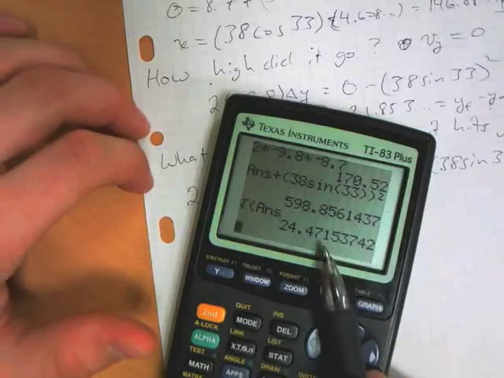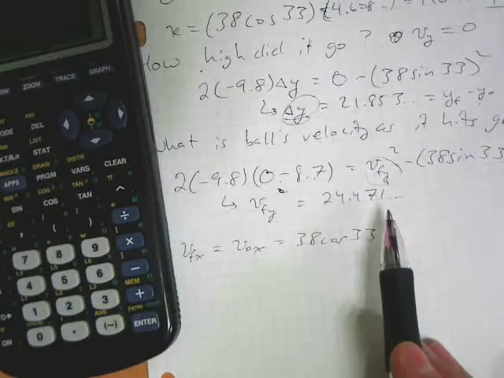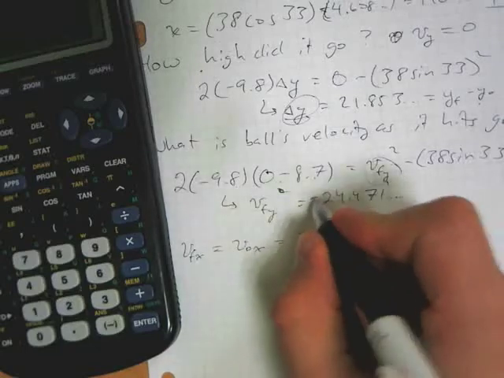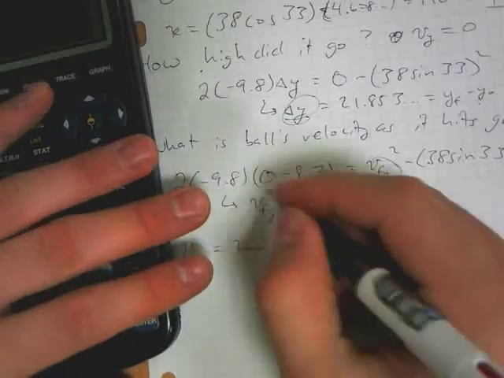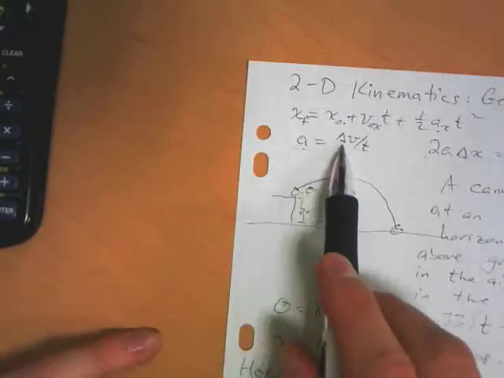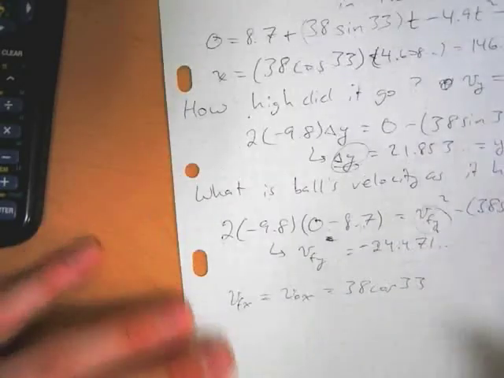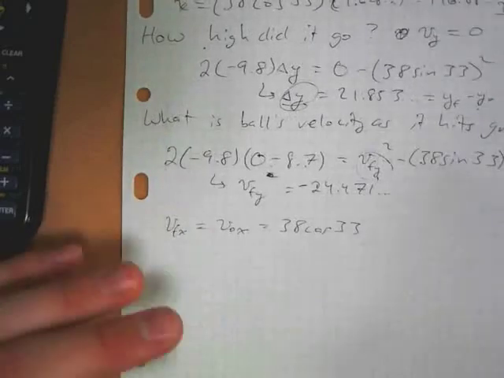And in fact, we know that when it hits the ground, the ball is going to be moving downward, so we know this should be a minus 24.471. That sign will appear automatically if you use this thing instead. If you use the time independent equation, you have to think about it a little bit because it could be either the positive or the negative.